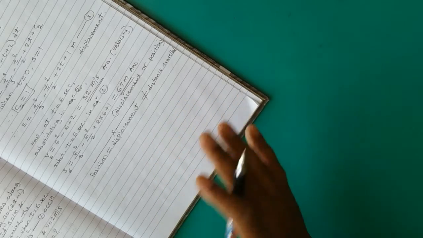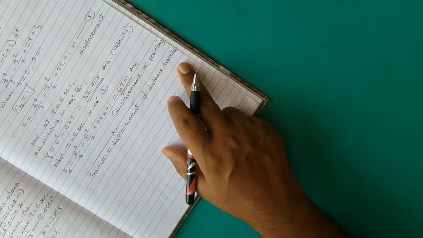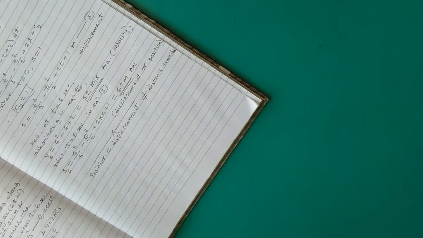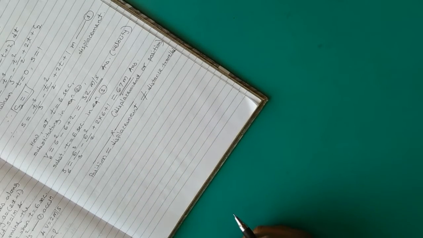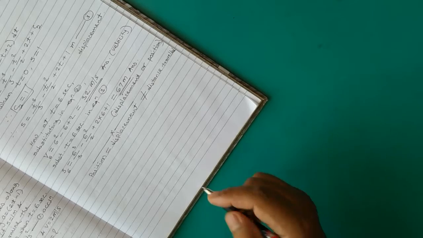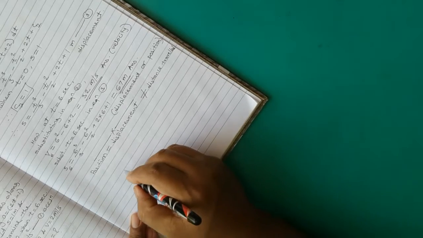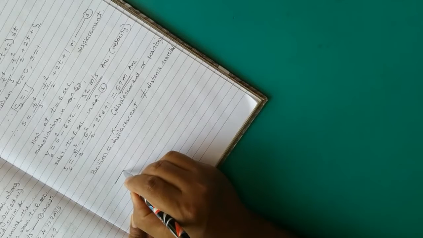So what is the basic difference between displacement and the distance traveled? Let's understand this, and let me give you one example to understand the difference. Let's say there is one student who is attending lectures at Abhyanta classes.